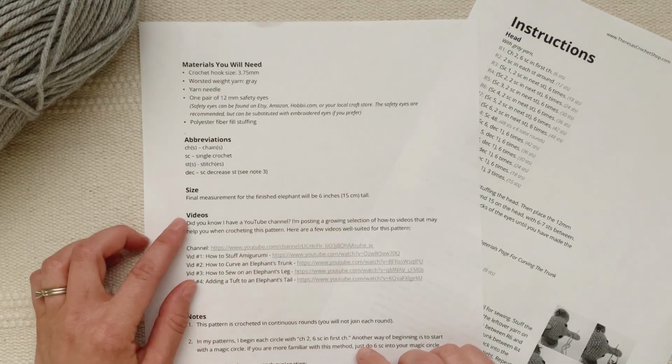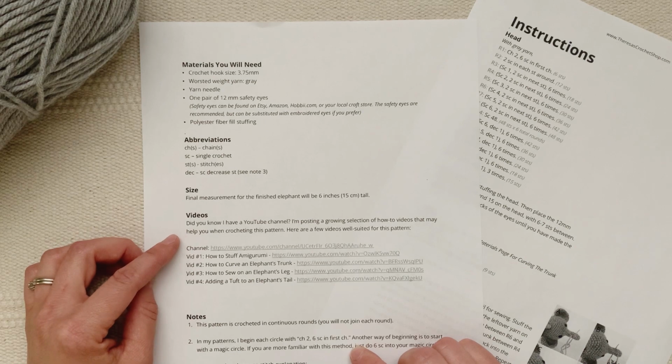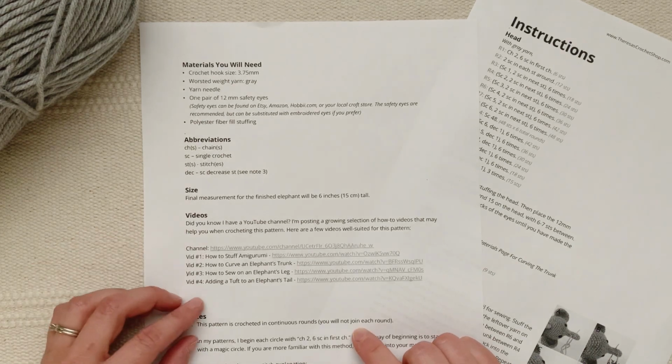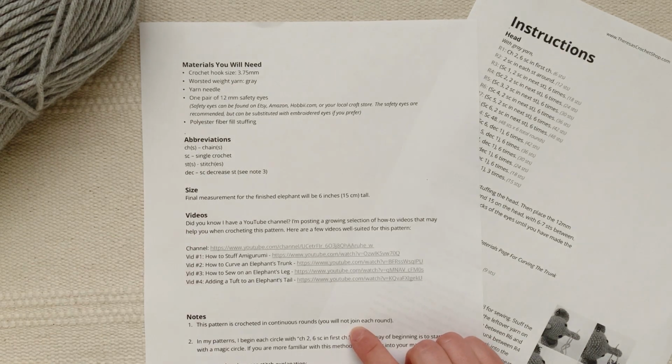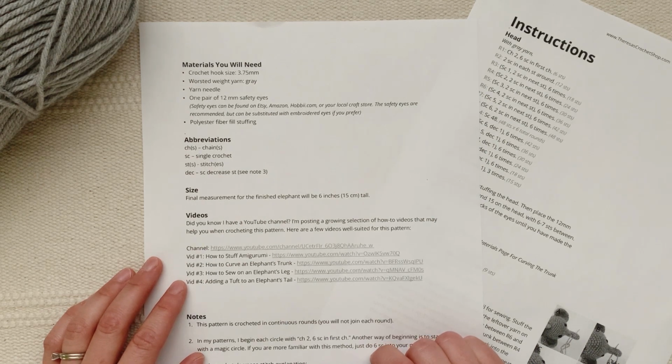This next section is a list of video links from my YouTube channel that might help you when you're making the animal that this pattern is for. This is a section that's new to my patterns, and I'm working on adding more links to it as I make more shorts and videos explaining how to sew animals together, embroider details, stuff them, everything that I get questions about that I'm trying to help by showing through a video explanation.